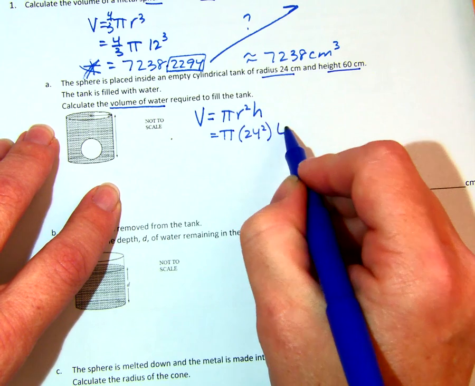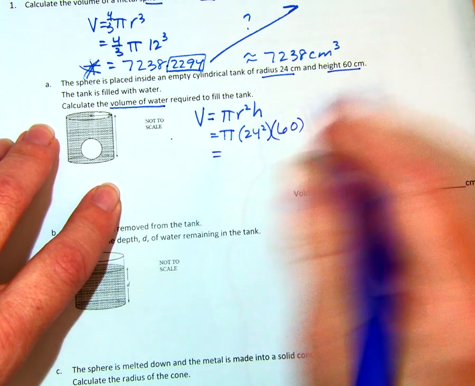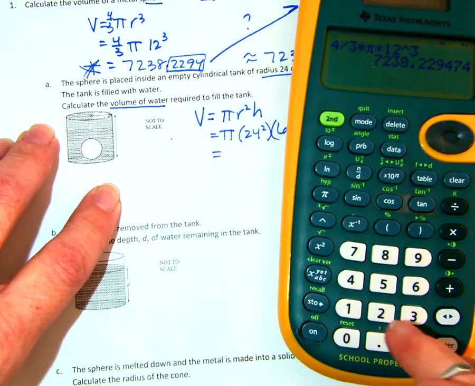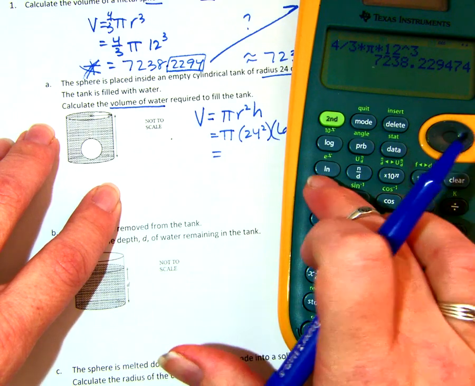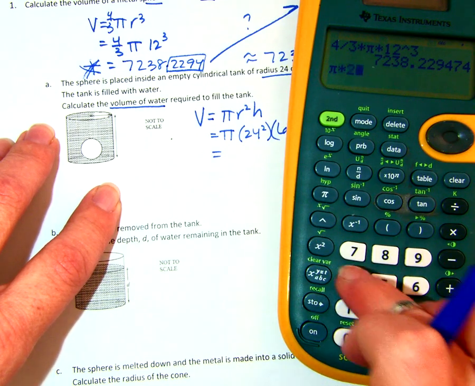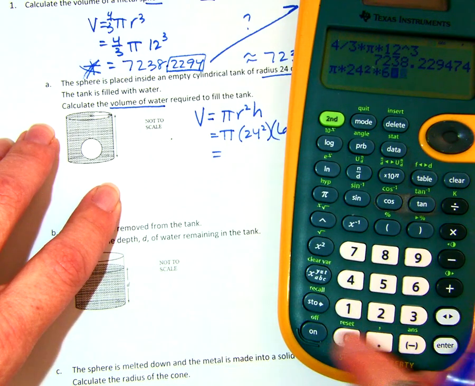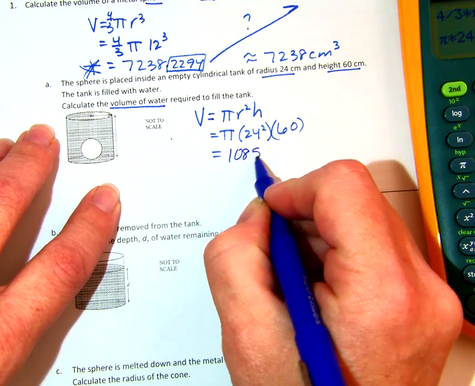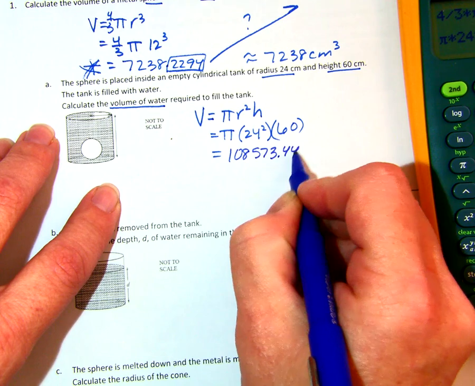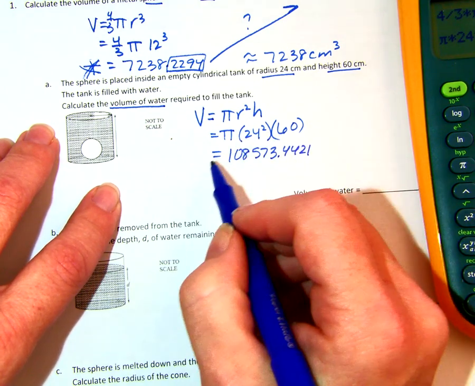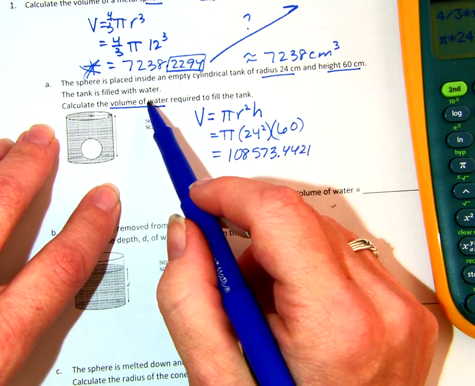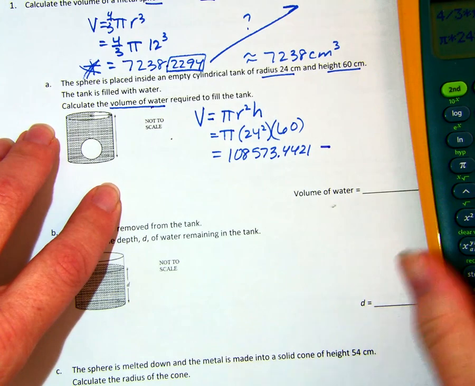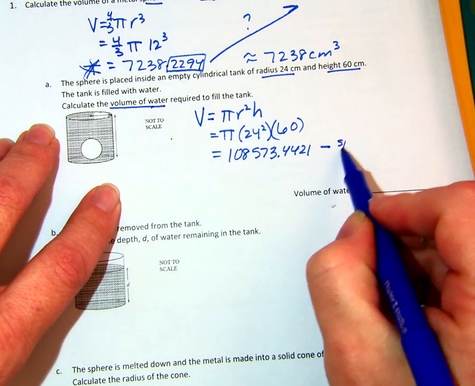Pi, my radius is 24 squared, and my height is 60. So we enter that in the calculator. Pi times 24 squared times 60, and I get 108,573.4421.